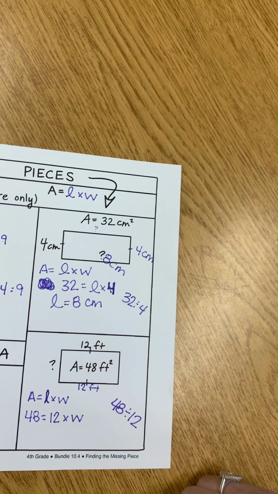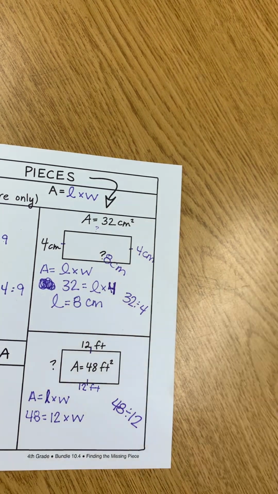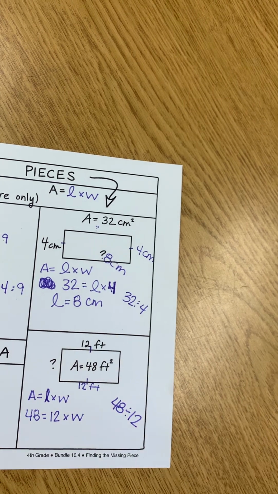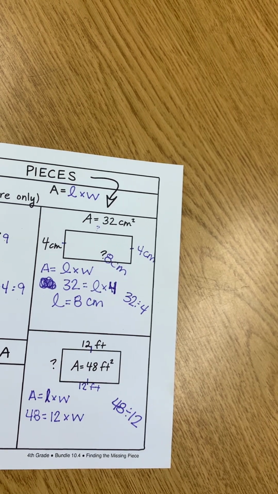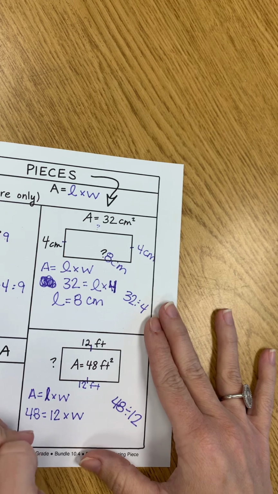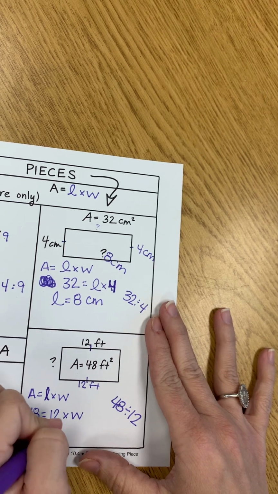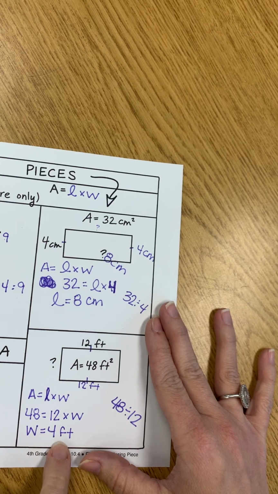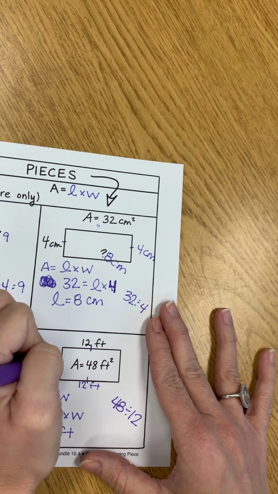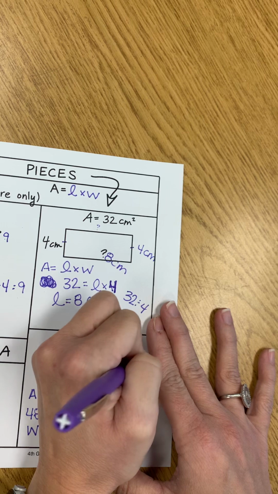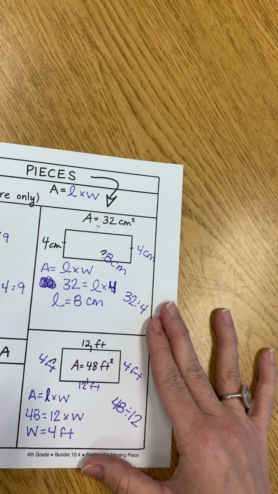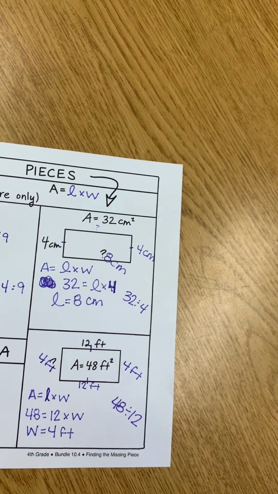If you can't do this in your head, do your long division. Do your 1, 2, 5 pattern and solve that. I know my 12s. I know that 4 times 12 gives me 48. So this side is 4 feet and this side is 4 feet. 12 times 4 is 48. You're simply working backwards on these.